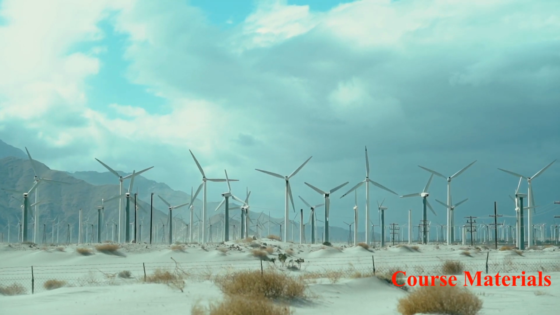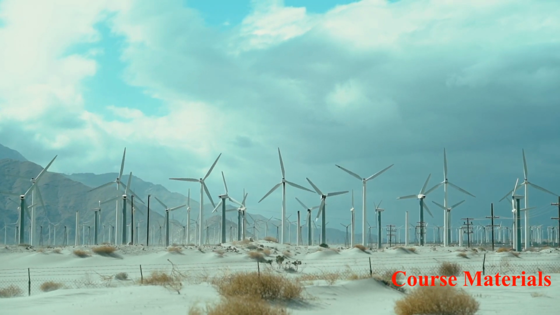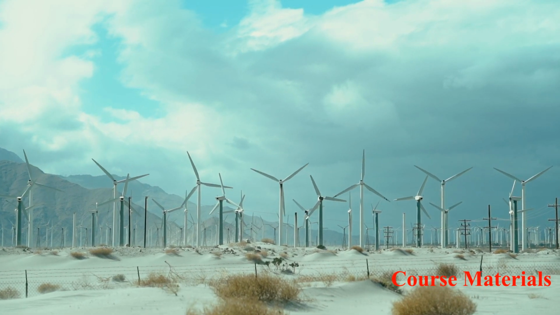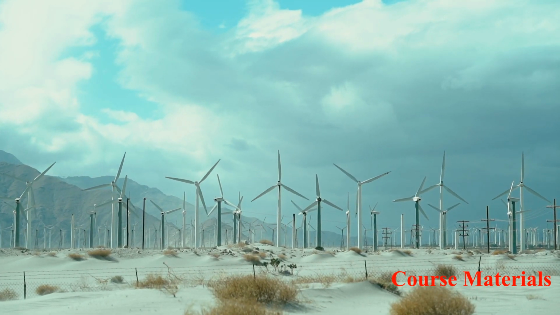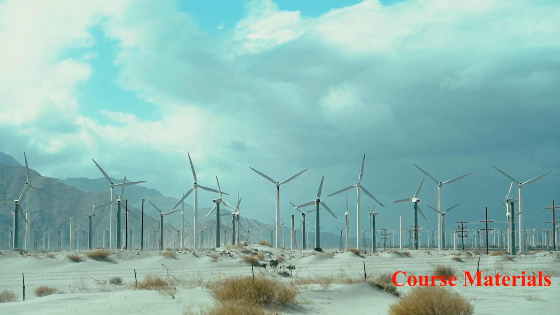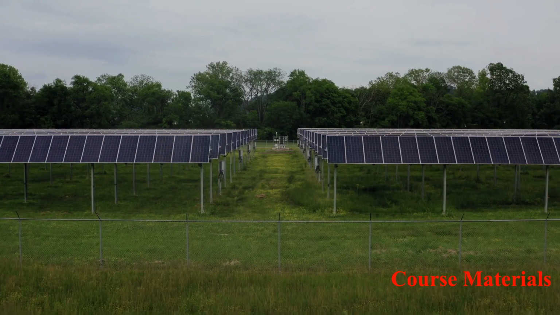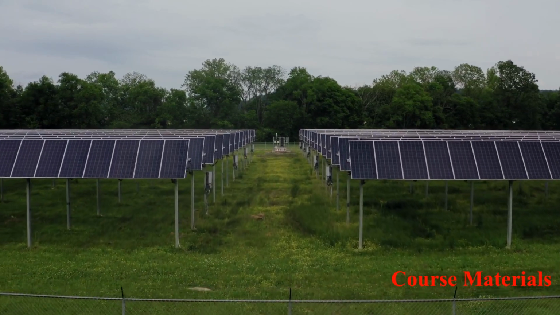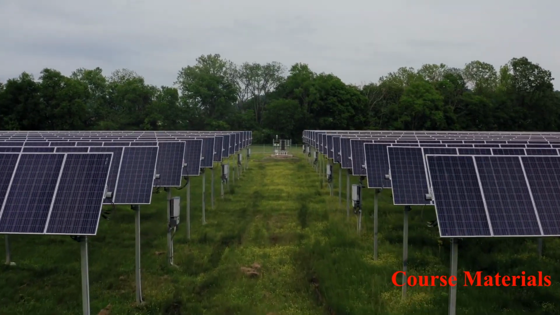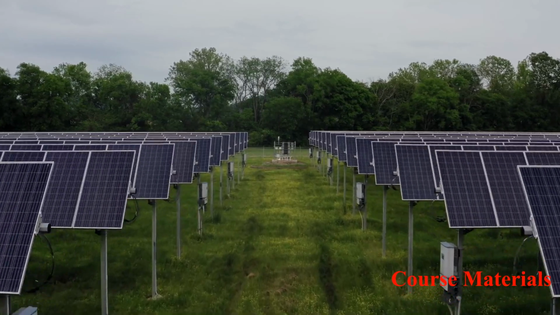Consumer engagement. Consumer engagement is the involvement and participation of energy consumers in the energy system and the grid integration process. Consumer engagement can empower consumers to make informed and responsible choices about their energy consumption and production and to contribute to the grid stability and reliability.